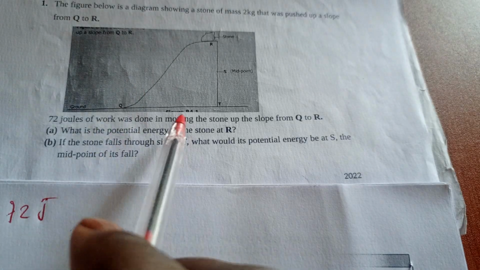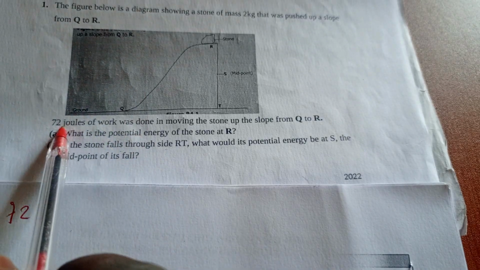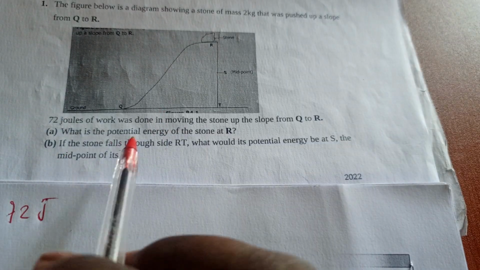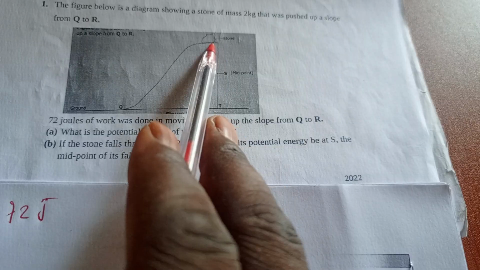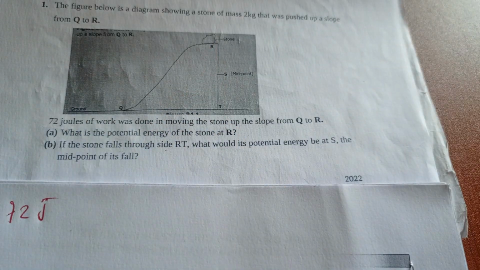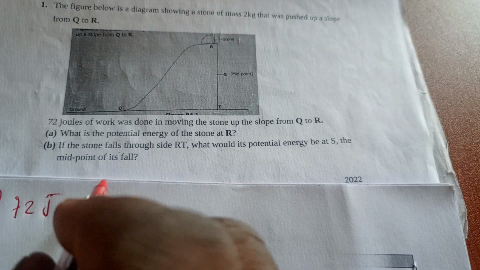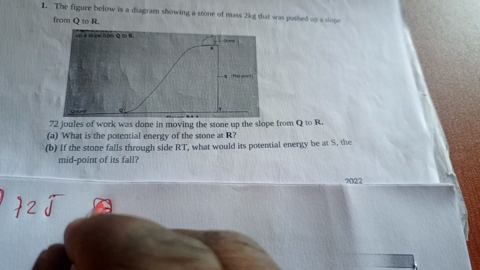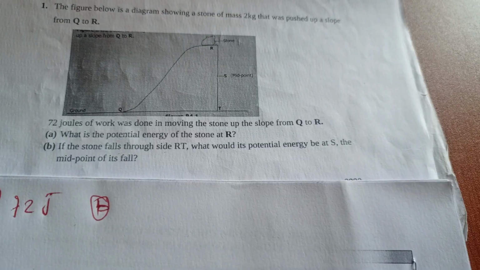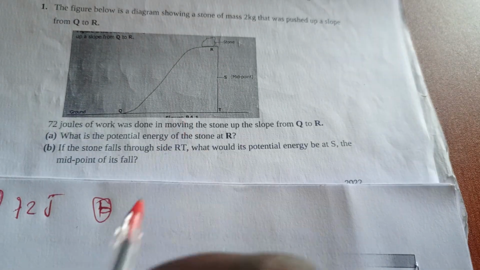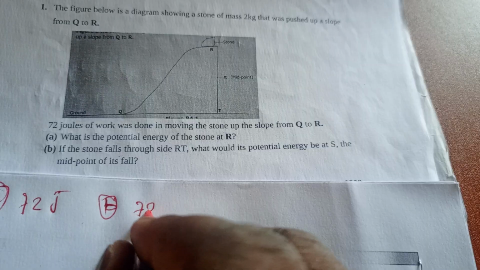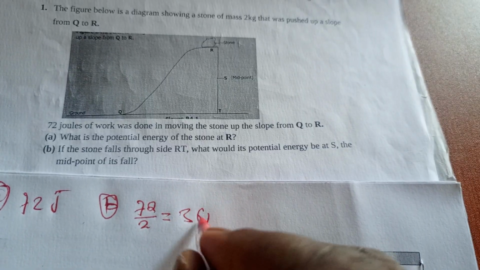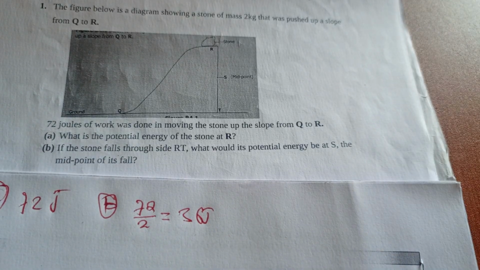The total amount of energy is 72 joules, which is the same as potential energy, kinetic energy, and work done. When the stone reaches halfway, the energy will be half. So for question B, the potential energy at this point will be 72 divided by 2. The answer will be 36 joules.